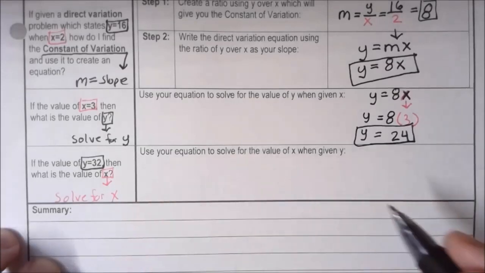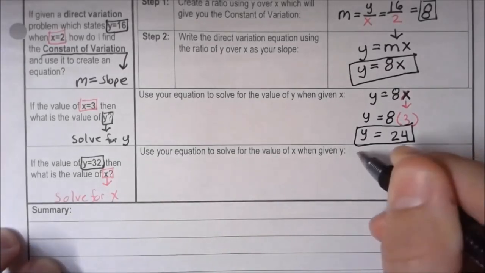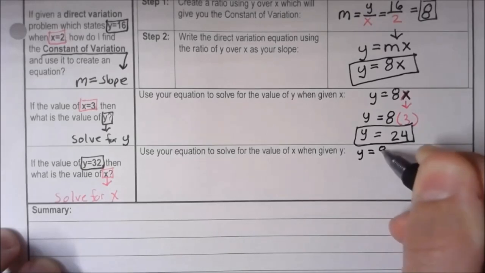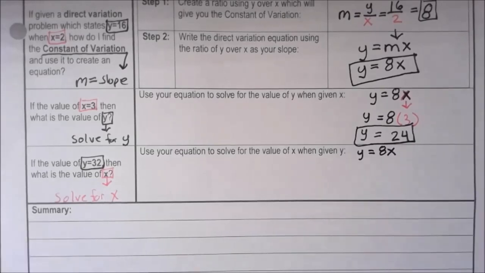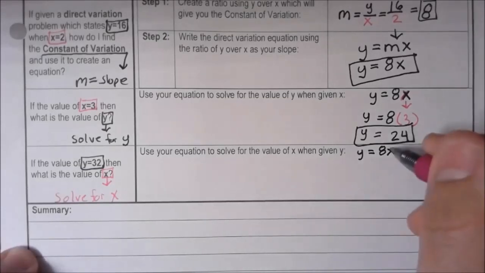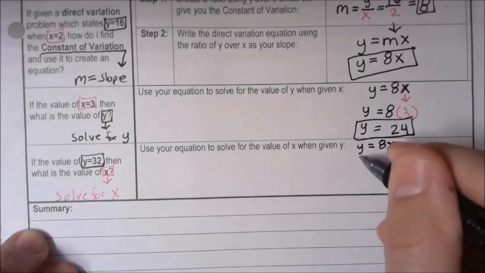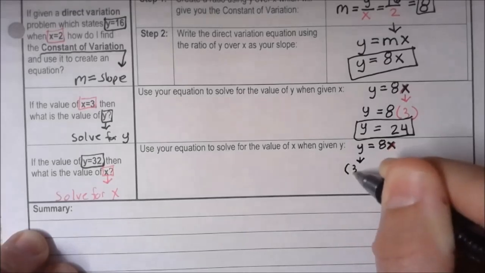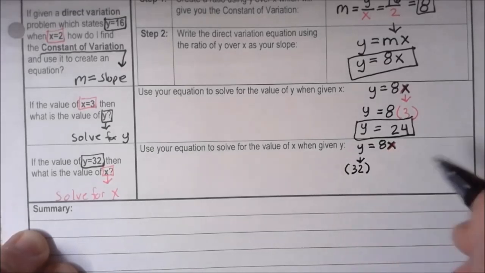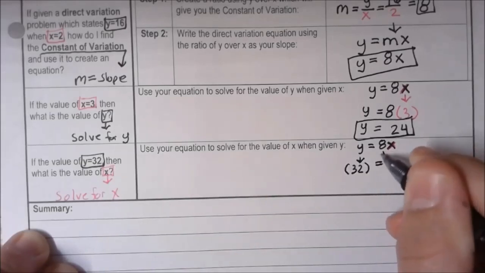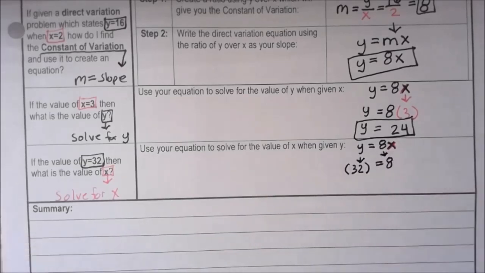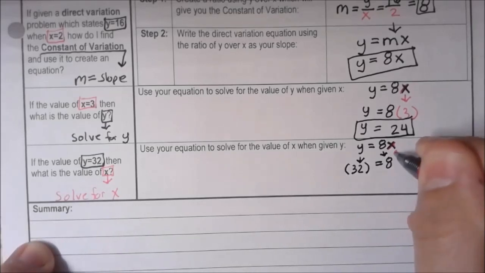First of all, I am going to write my equation. y is equal to 8x. Nothing changed there. We want to solve for x this time, so we're trying to figure out what is my x. And y is 32. So instead of a y, we're going to put in here 32, because it's telling us y is equal to 32. That's what it says right there. I'm going to bring down my 8, and I'm going to bring down my x.